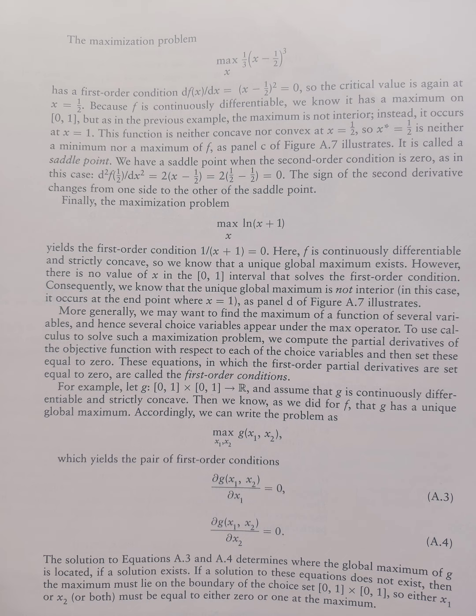So the critical value is again at x equals 1/2. Because f is continuously differentiable, we know it has a maximum on [0,1]. But as in the previous example, the maximum is not interior. Instead, it occurs at x equals 1.